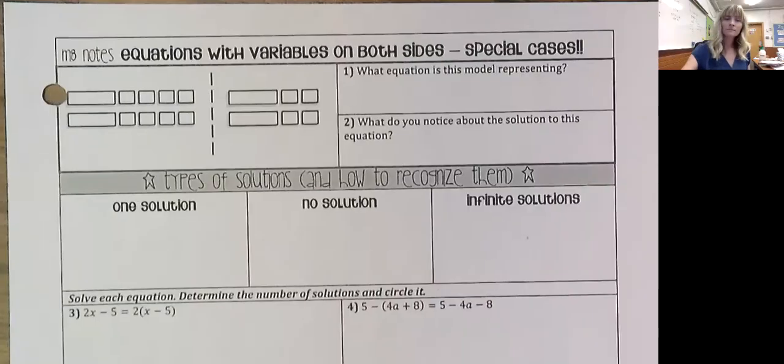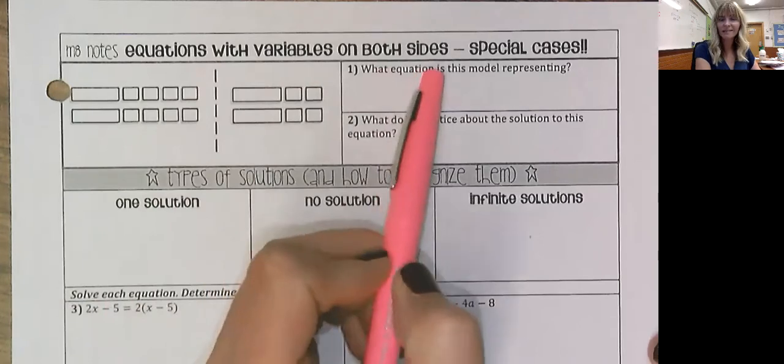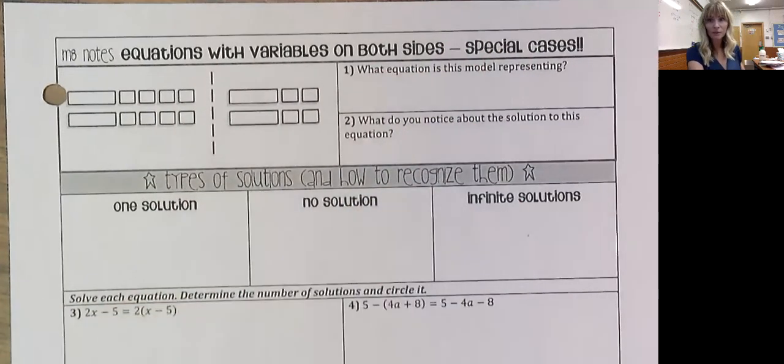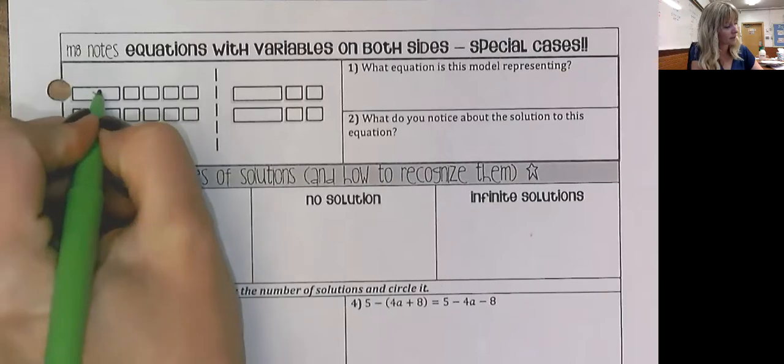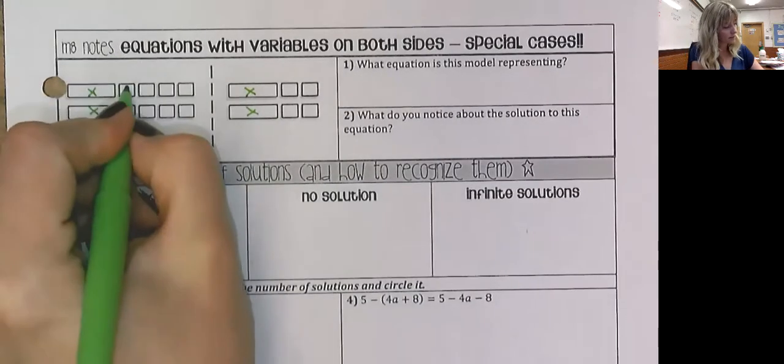Here we go. All right, these notes are called equations with variables on both sides. Special cases. Special things are going to happen in these notes. And to show ourselves what that means, let's start with a little model like we started in our last notes. Remember, these are X tiles, just like our bags of chocolates. And these are 1 tiles.